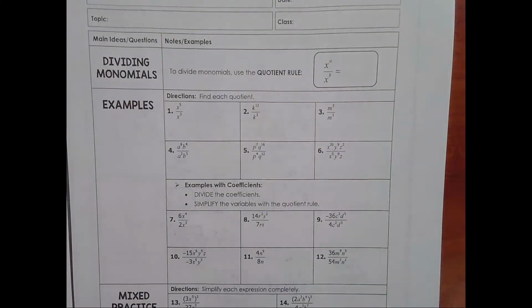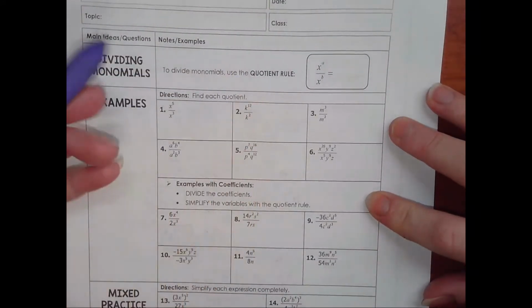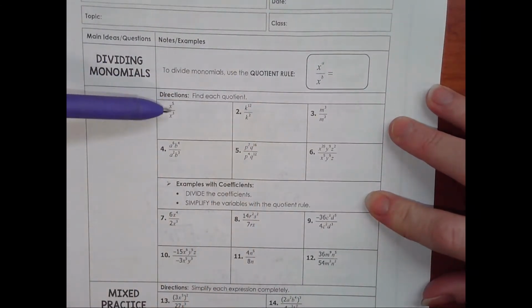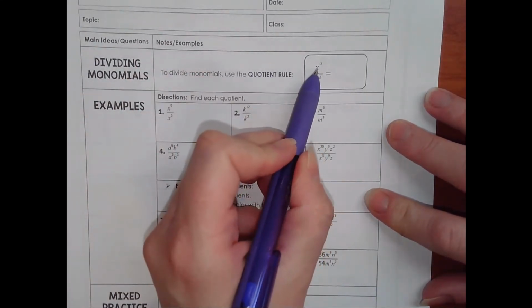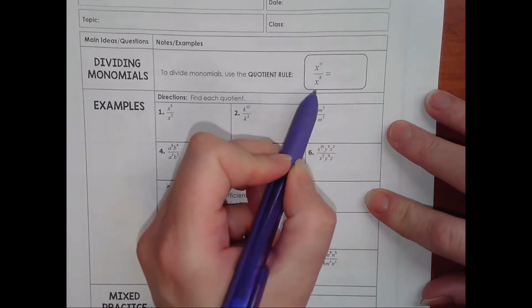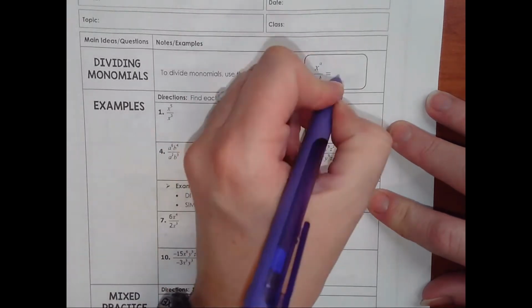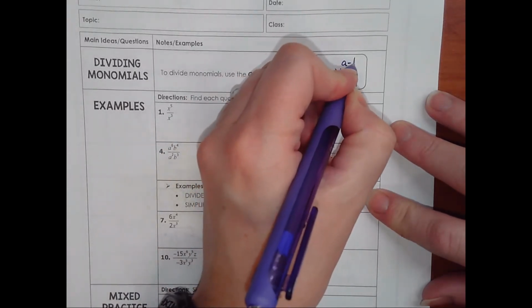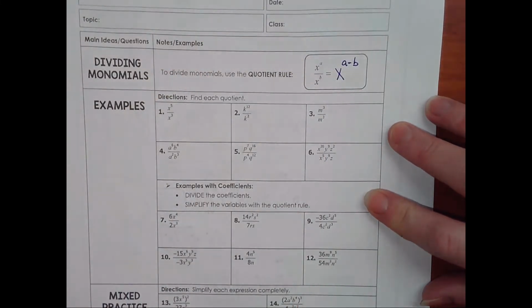We only have a couple more rules, and then we are done with these exponent rules. So today we're going to talk about what happens when you have fractions, or what happens when you divide. When you have division going on, or a fraction with something on top and something on bottom, you use the quotient rule. If you have something to a power over something with the same base to a power, you take those exponents and subtract them. You have to do top minus bottom, A minus B. So let's take a look at a couple of examples here.